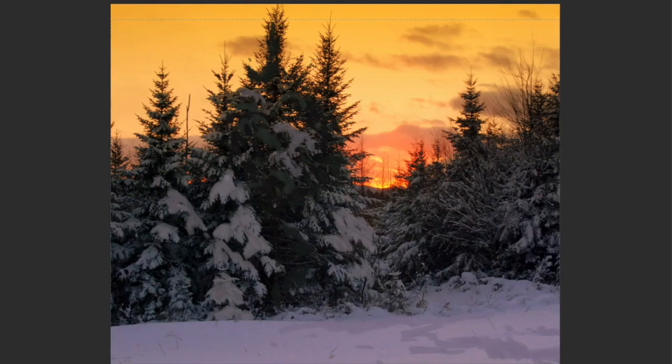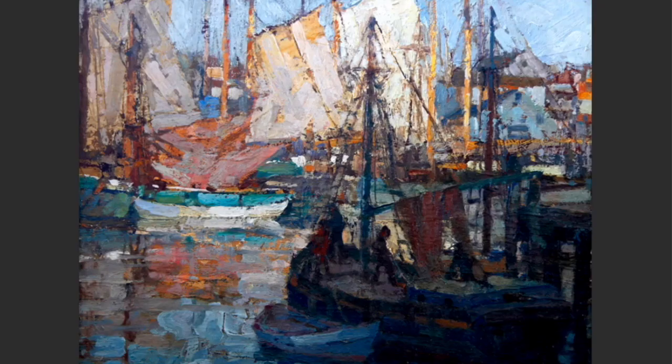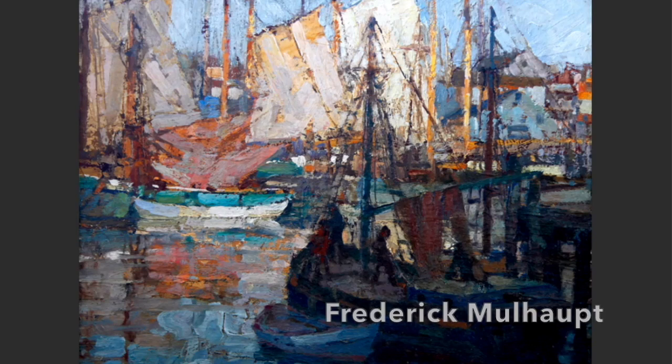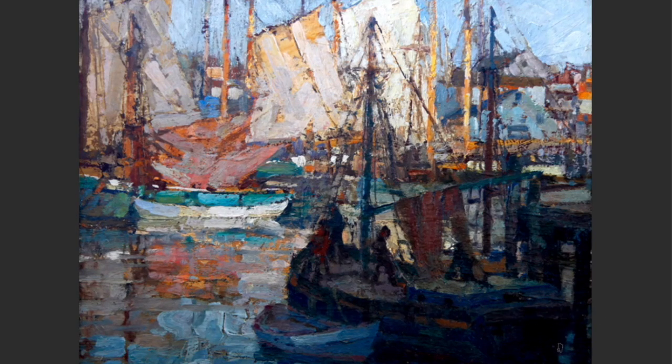and crop one. Now looking at a couple of paintings, this is a painting by Frederick Mulhaupt, early California Impressionist on the East Coast. A lot of variation of color in here. You might even say it's a bit busy, but it's not detail busy because when we look at it black and white, he doesn't have a lot of small value changes. What he does have is color change. And you can have a lot of color change that's the same value.